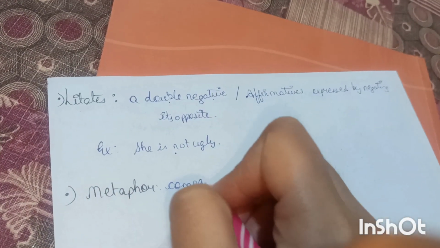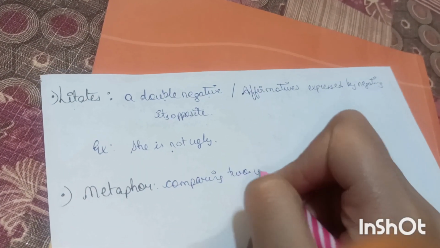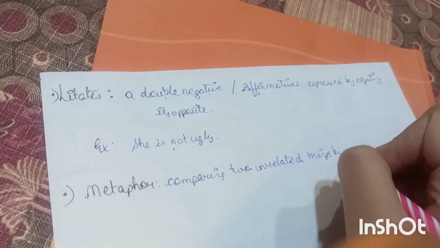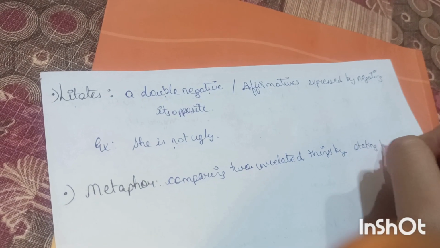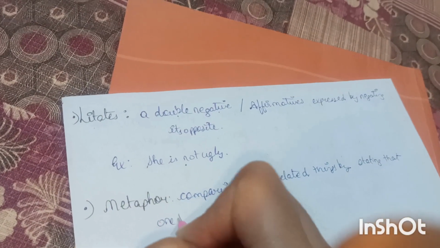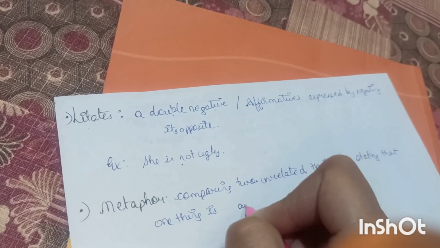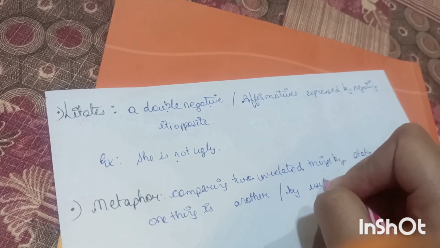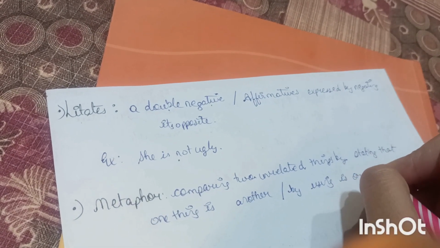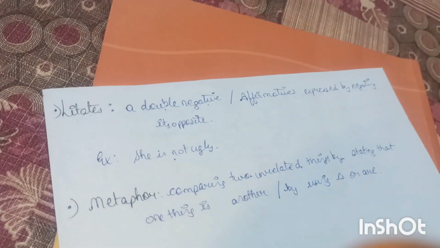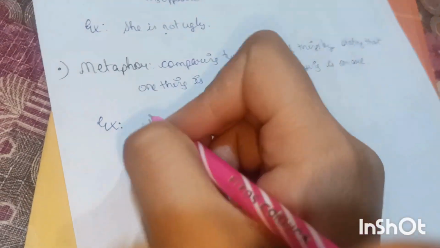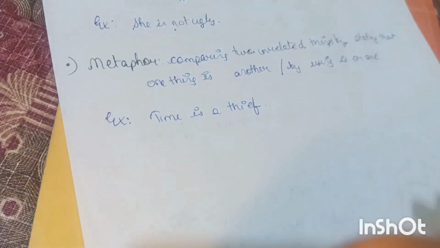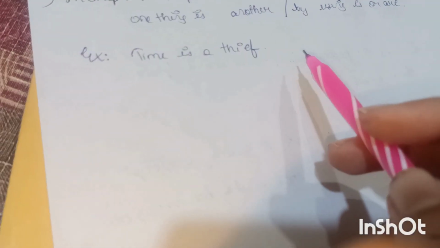Comparing two unrelated things by stating that one thing is another, or by using is or are. Okay, so now let's see the example. Time is a thief. Okay, so in this, what it means is that time takes away our moments or experience.